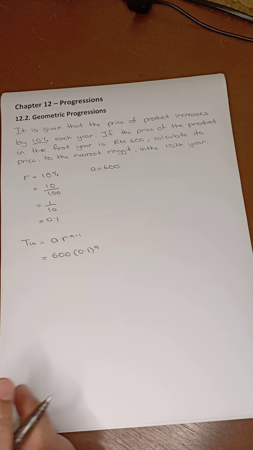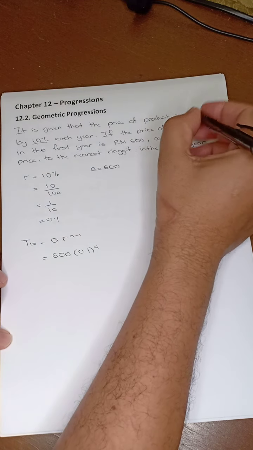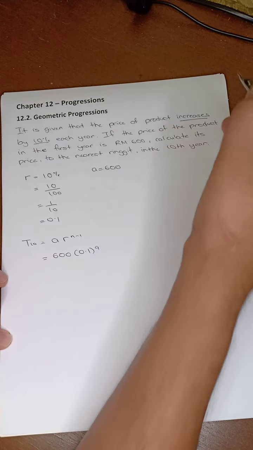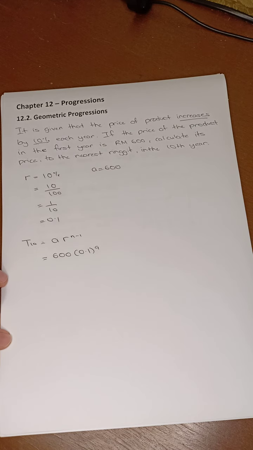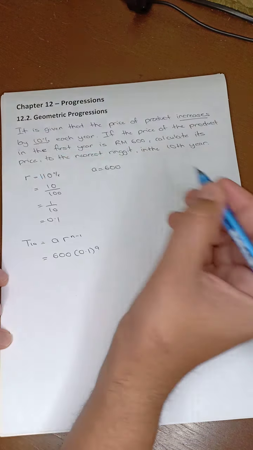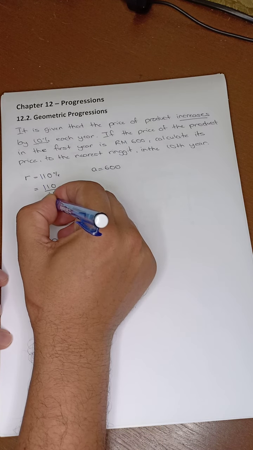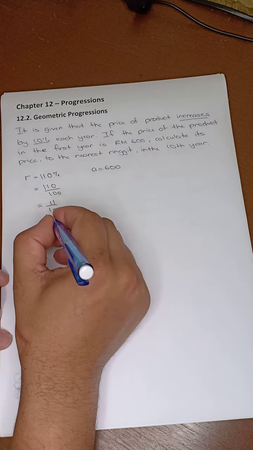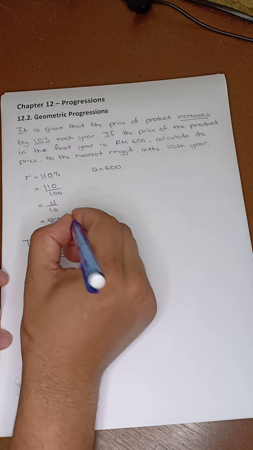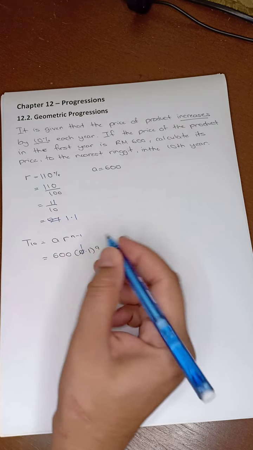Sorry, yeah, the price of the product increases. Okay, so the increases, I made a mistake here. So it's not 10%, it's 110%. So you get 1.1. So it's not 0.1, it's 1.1.